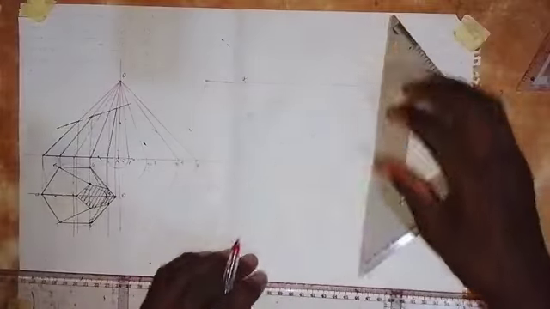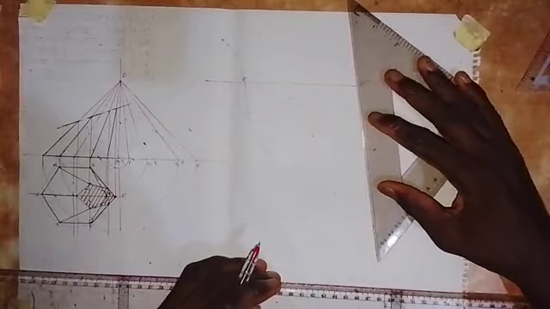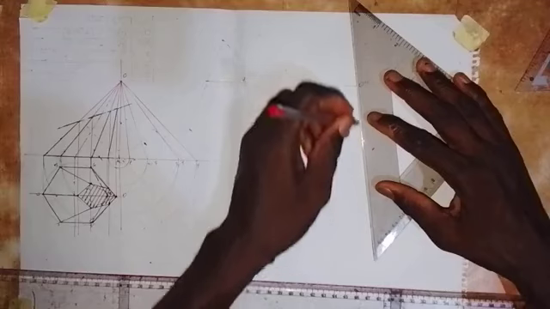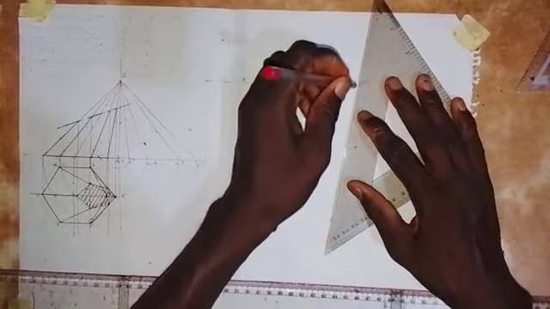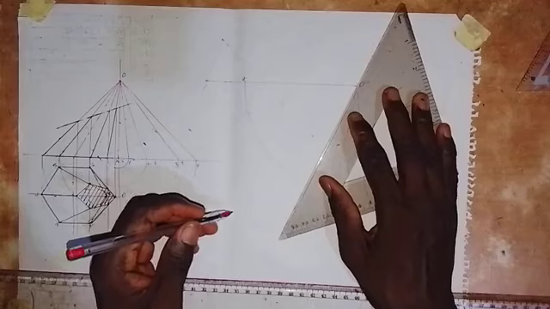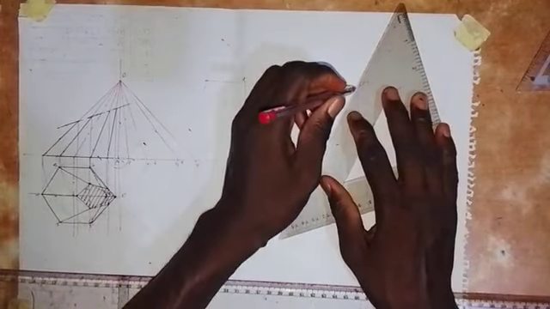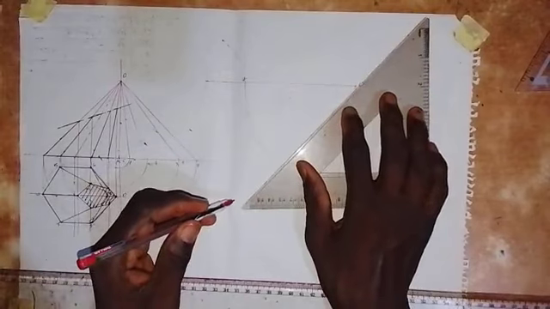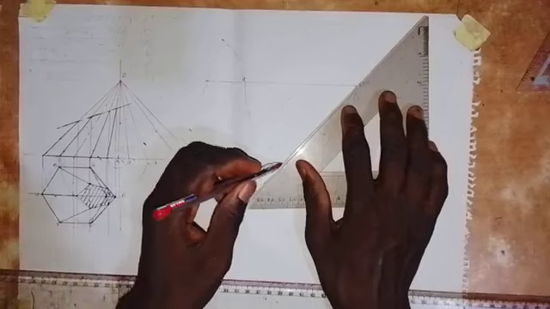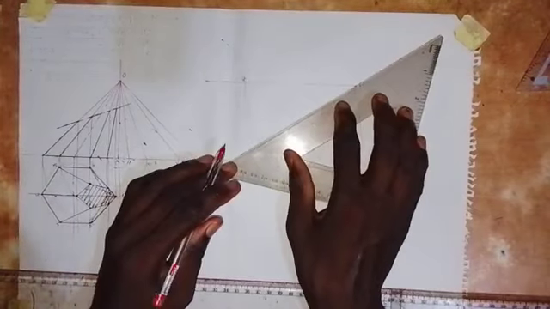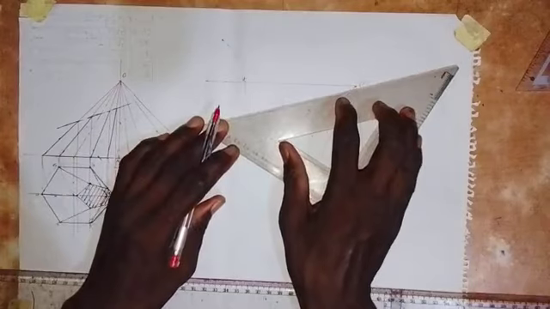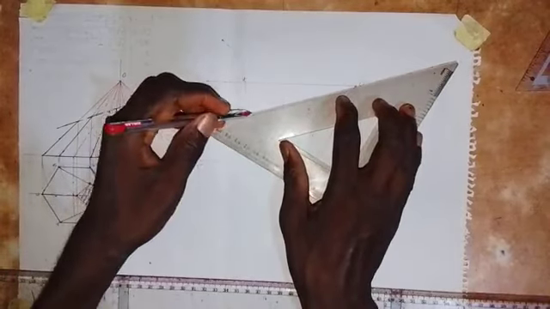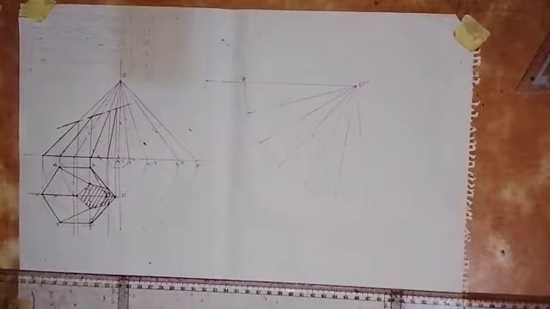So you are going to connect each of these points together with the apex of the pyramid, which is point O prime prime. So join these points together like this. Then we also join these points. Connect these two points together like this. Then we connect these two points, and we also connect these two points together like this.